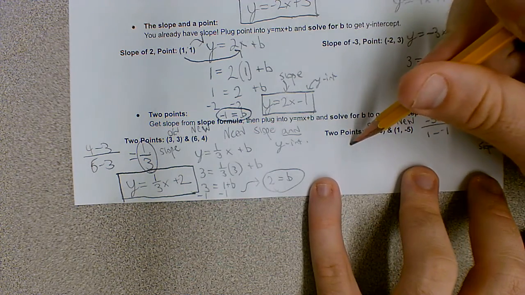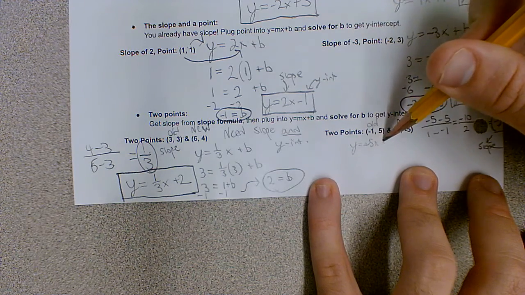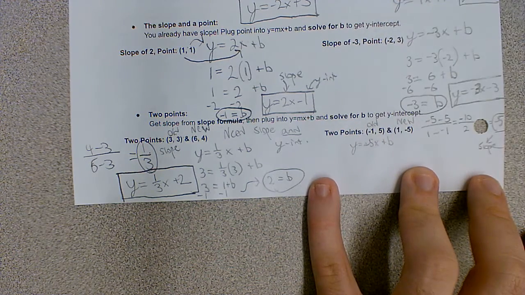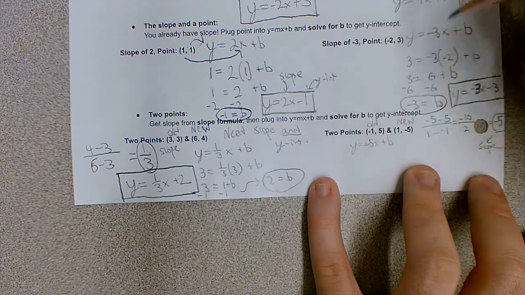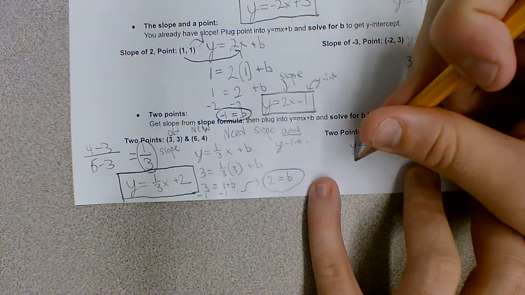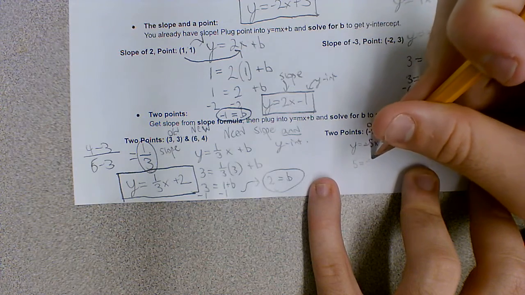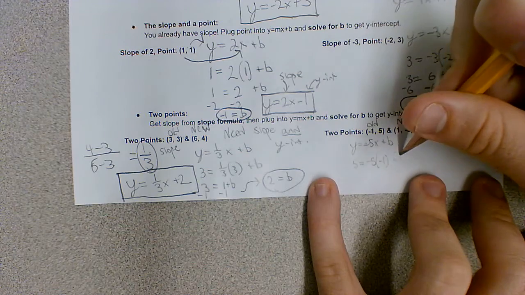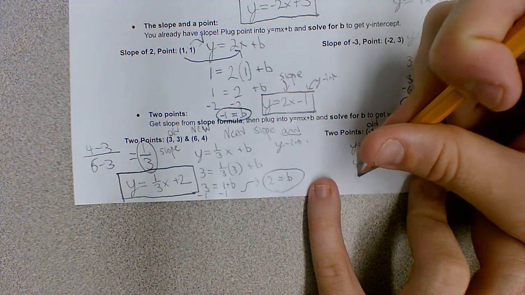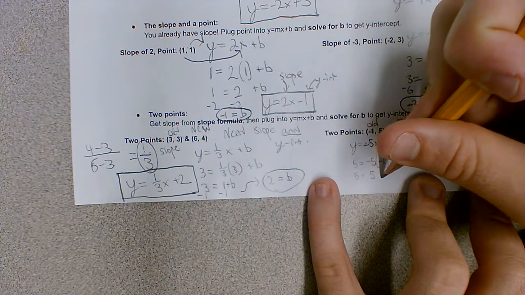Now that we have that, I'm going to set up my equation. Y equals negative 5x plus b. And then to solve, I'm going to pick one of these points. I'm going to do this one. I replace my y with 5. Keep my negative 5 for slope. I replace my x with negative 1 plus b. Keep my 5. Negative 5 times negative 1 is just going to be 5. The negatives cancel out.